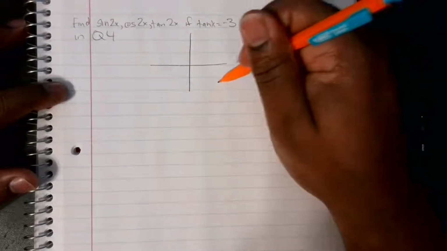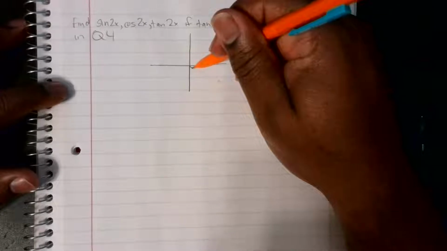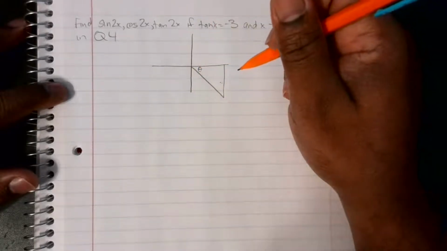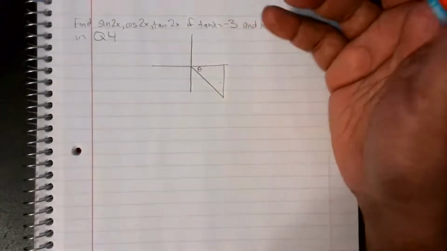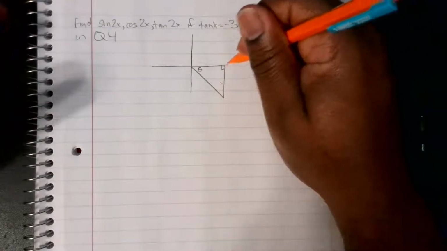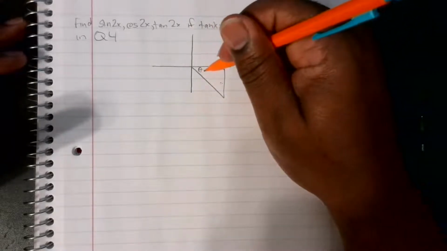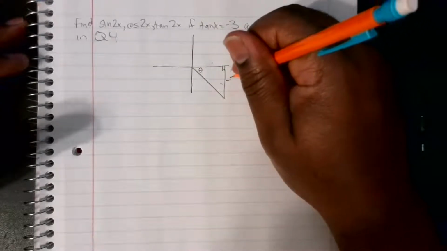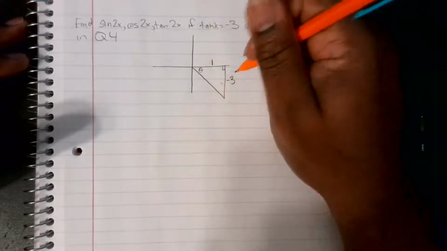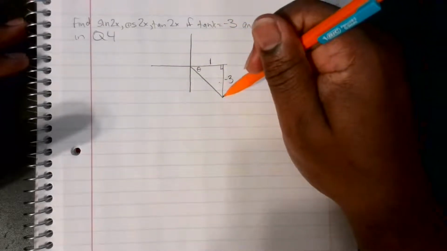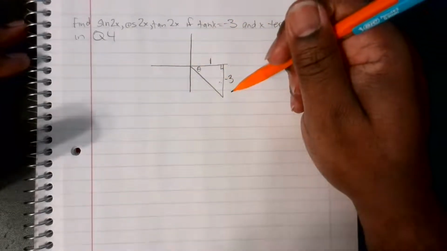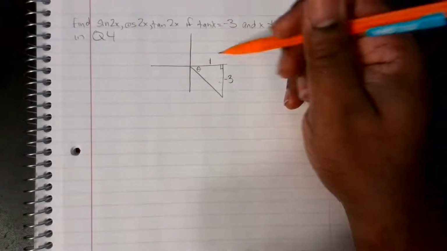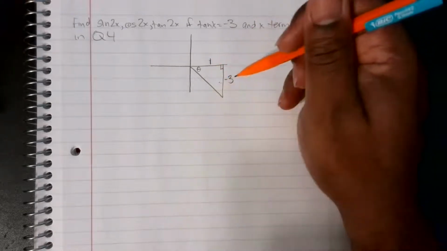Draw a picture. We're in quadrant 4, so that means we're down here. So, boom, right triangle, theta's right there. And it says that tangent of x, or theta in this case, is equal to negative 3. So that means tangent of this angle is opposite over adjacent, so that is negative 3, so negative 3 over 1. Now that doesn't necessarily mean that this point here is 1, negative 3. But remember that trig ratios are ratios, so they give us how these two lengths compare to each other.